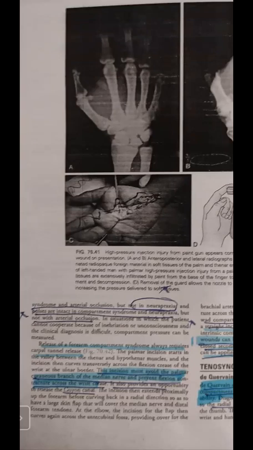Here they have given that pulses are intact in compartment syndrome, but that is not so in all cases. In later stages, there will be pulselessness. Release of forearm compartment syndrome always requires carpal tunnel release. The incision must avoid the palmar cutaneous branch of the median nerve and prevent flexion contracture across the wrist crease. It also provides an opportunity to release Guyon's canal.